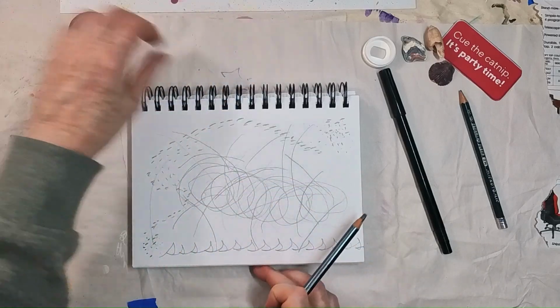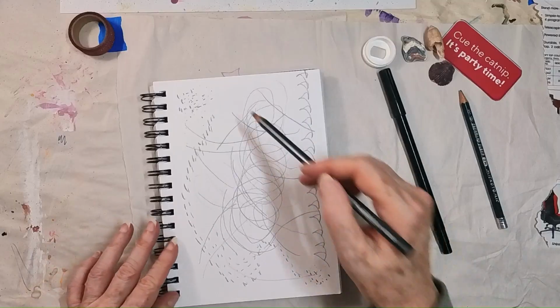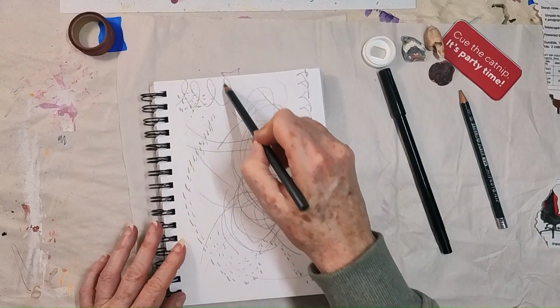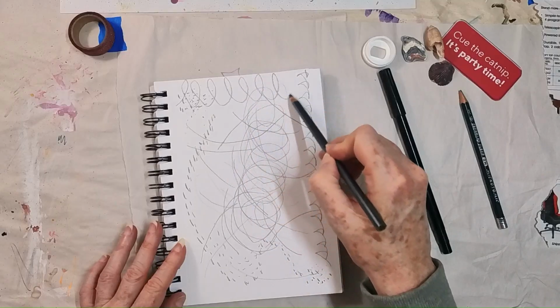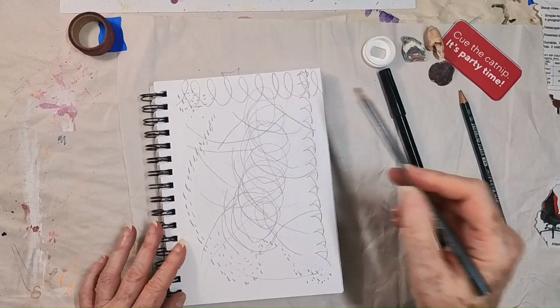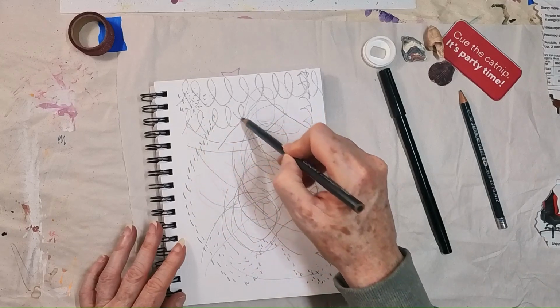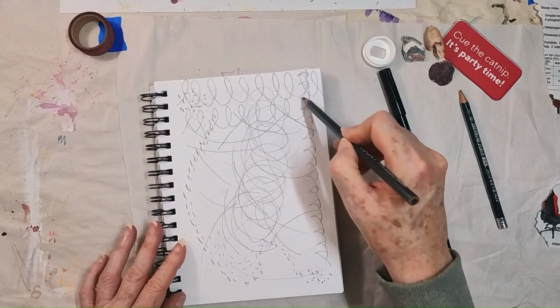Also, I'm going to turn my paper here. Maybe we're going to just do some loops, some L's. I've come to love this shape just by doing this kind of repeated activity.